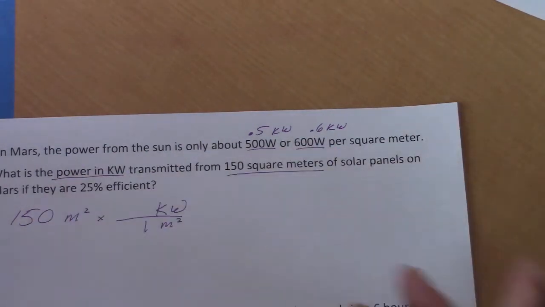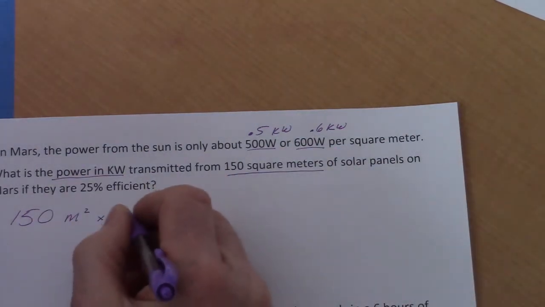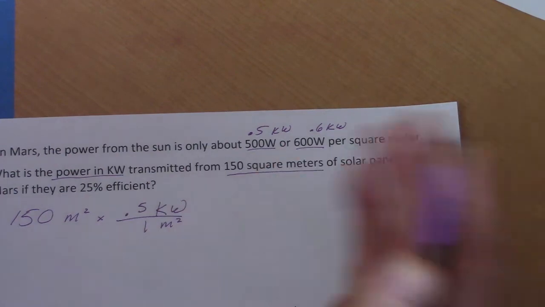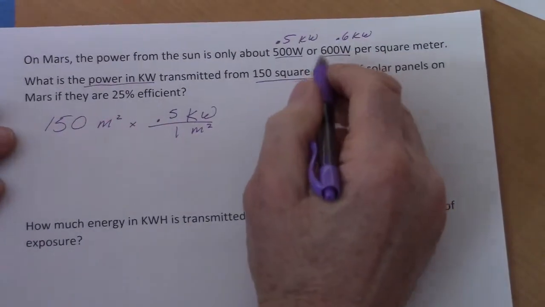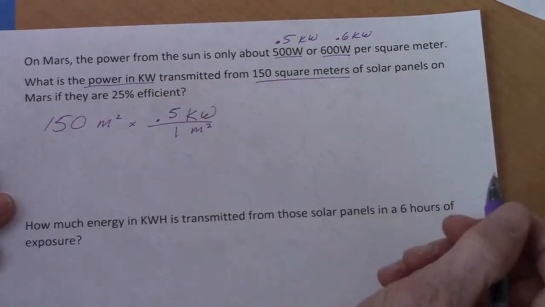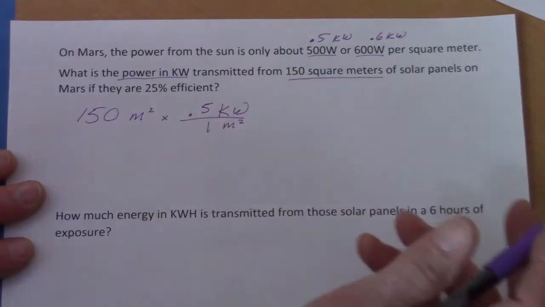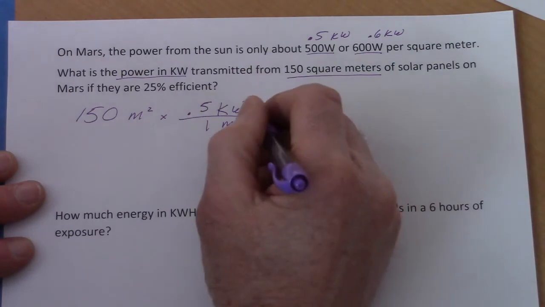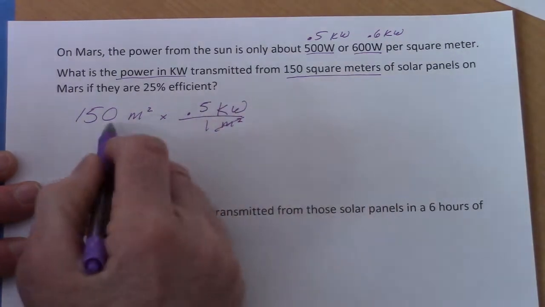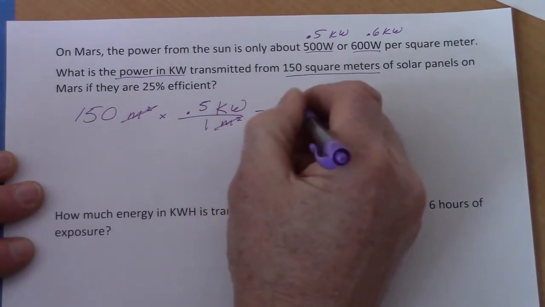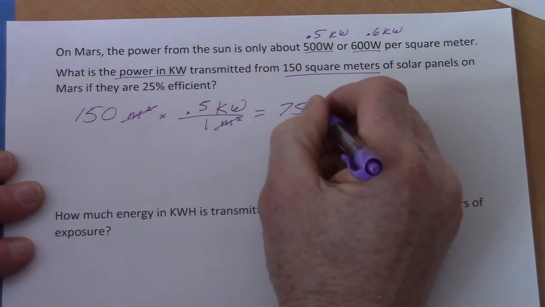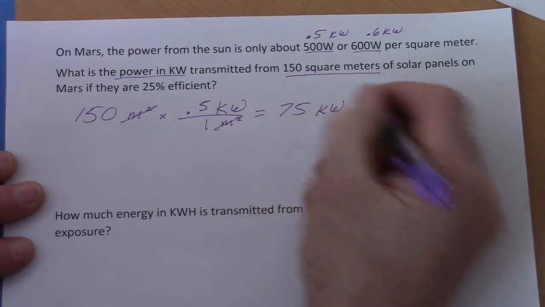And it doesn't tell us which one to use. So let's use the 500 watts. That's probably a little more accurate, actually. I think it's closer to 500 watts on Mars. So 150 square meters times 0.5 kilowatts. That would normally give us, well, half of 150 would be 75 kilowatts.